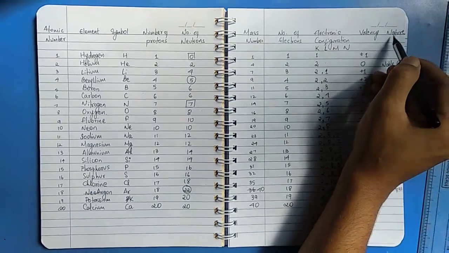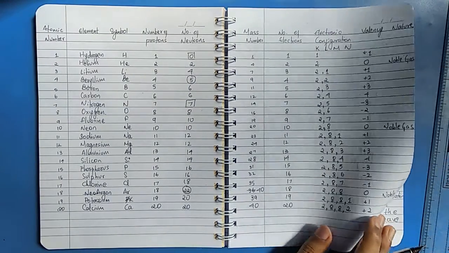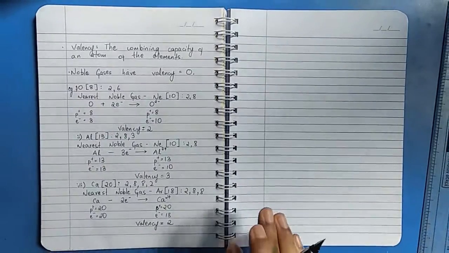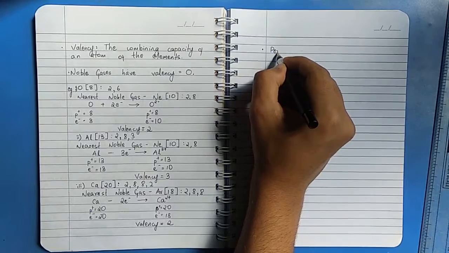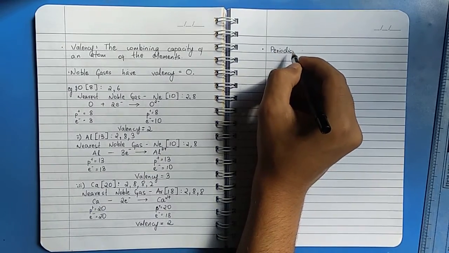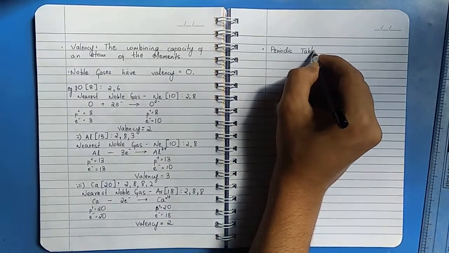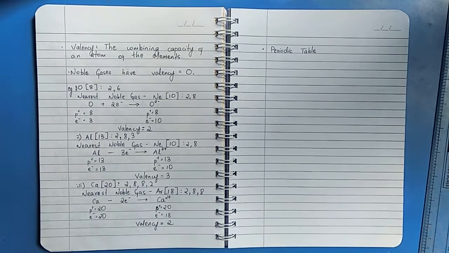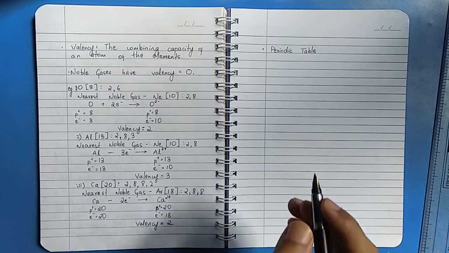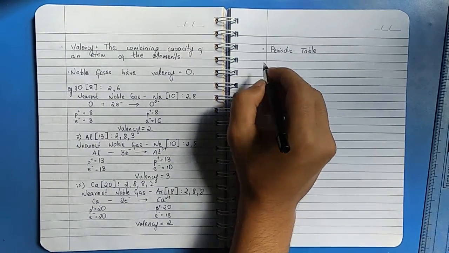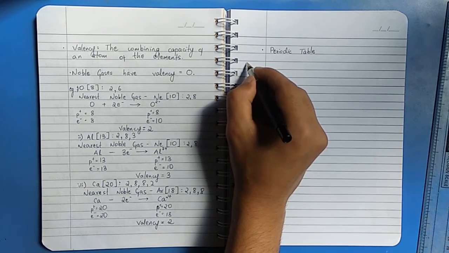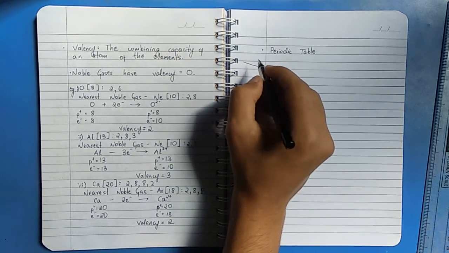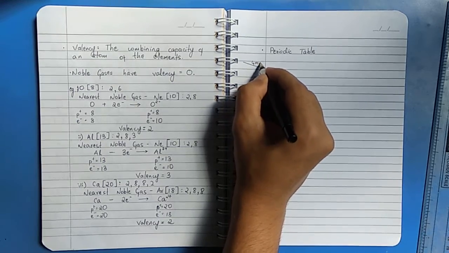Okay. To learn the nature, there is a very simple trick. We'll first see how a periodic table is written. We'll learn more in depth about the periodic table in the next chapter, but for now, we'll just see how to write the periodic table. So there is something called groups.